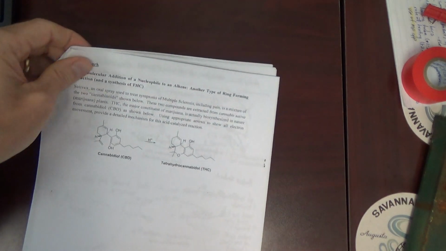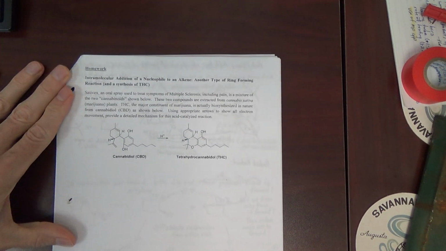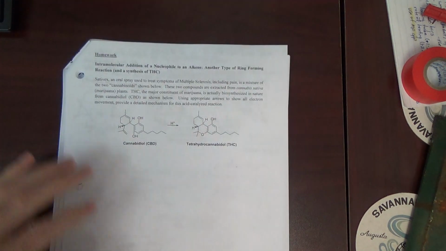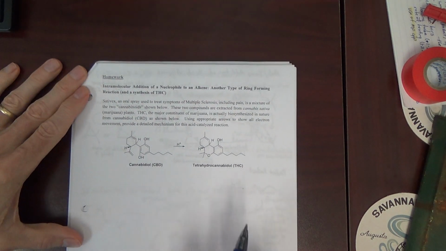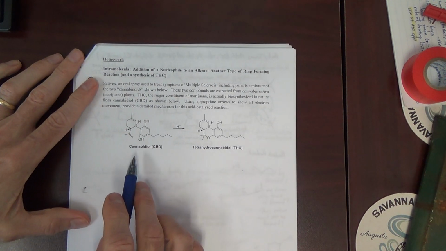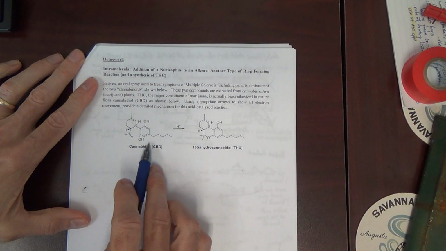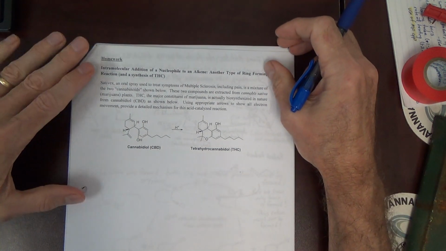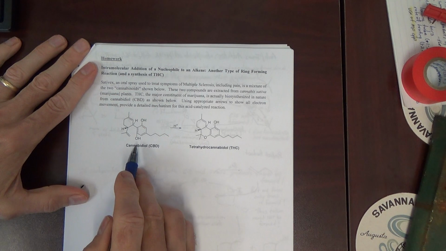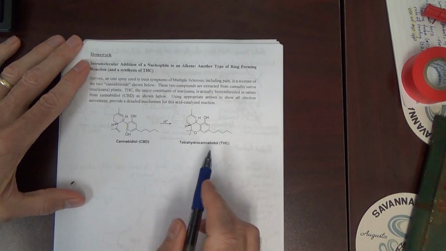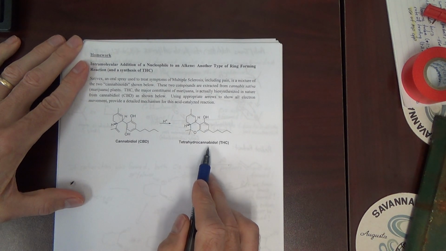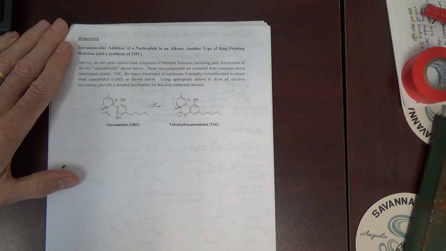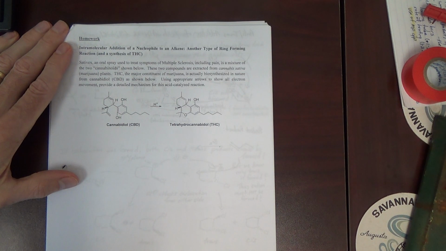But let me introduce this homework problem here that you should also be working on at this point. Should be very doable. This shows the conversion of cannabidiol, which is found in the marijuana plant, its conversion to tetrahydrocannabinol, THC, which is the active component of marijuana.